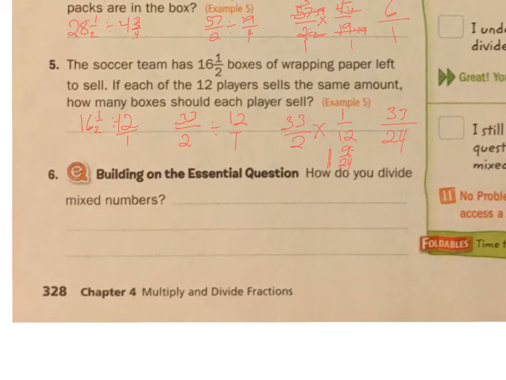I can simplify this by dividing each side by 3, and I'm going to get 1. 9 divided by 3 is 3. 24 divided by 3 is 8. 1 and 3/8. All right, so I did the division and got the answer. Go ahead and go on to independent practice. If you have any questions, let me know.